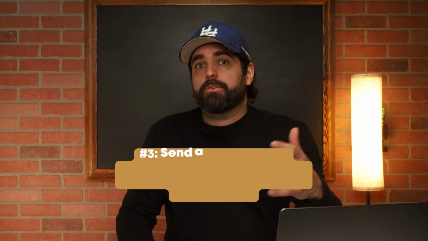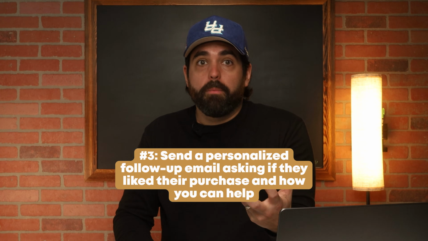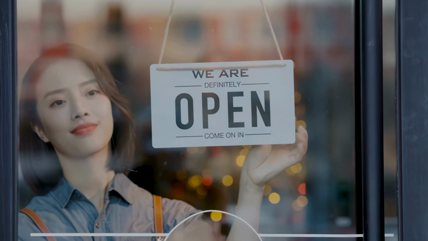Another way could be sending personalized follow-up emails, asking if they actually like their purchase or how you can help them in any way. It's that feeling of when you go back to a restaurant, right? And they remember your name or they remember your order. That feels great. And that's something that me and my wife need to do this year, just become regulars at a restaurant. That's just a great feeling, right? To walk in and people know you and they know your order. Customers truly remember that. And remembered brands equals revisited brands.